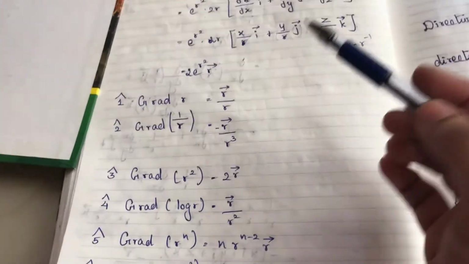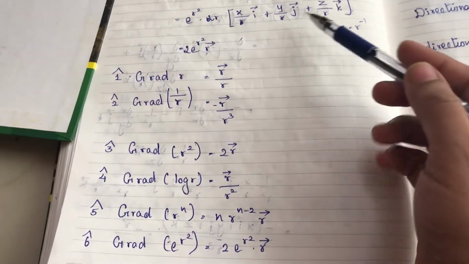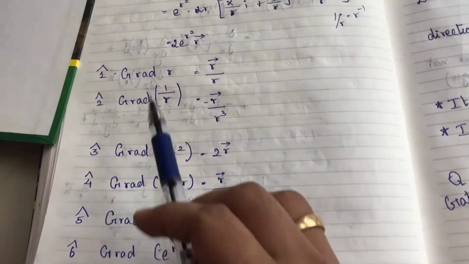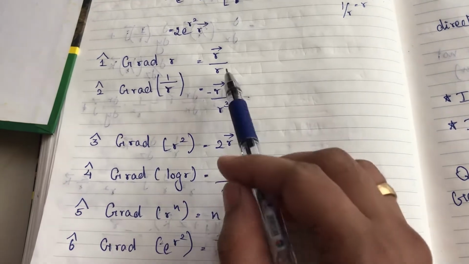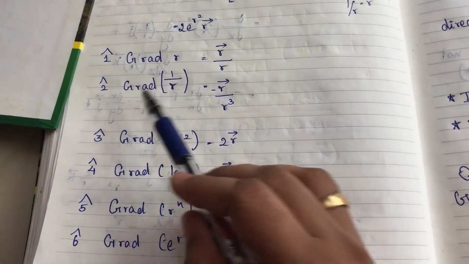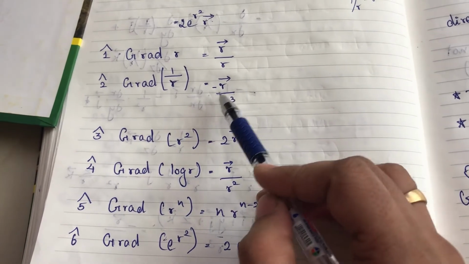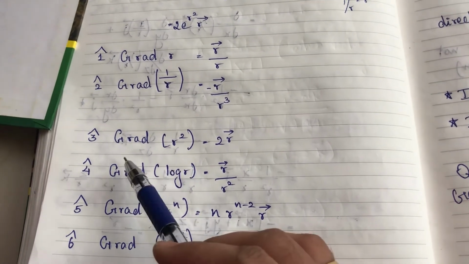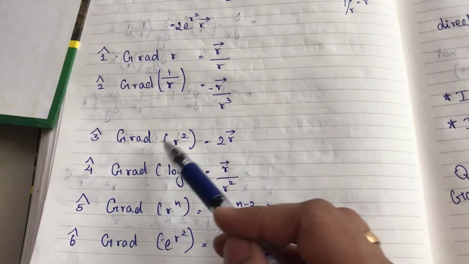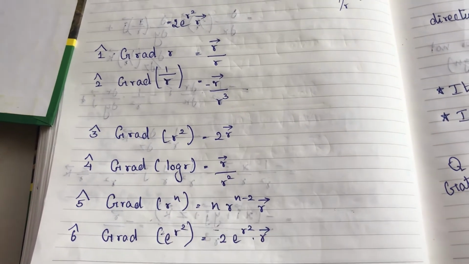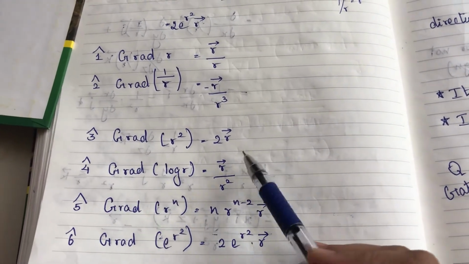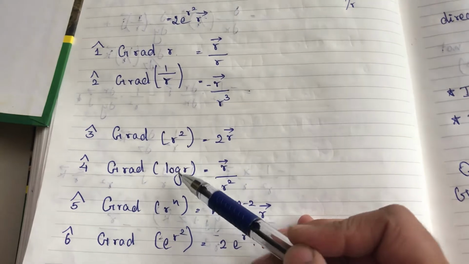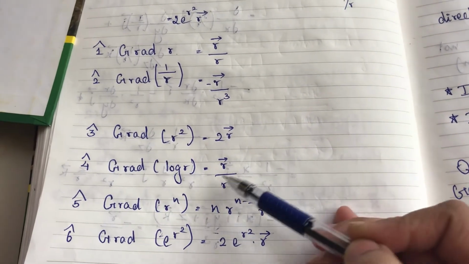So I have written the 3 properties here, like 3 questions, and you can remember all these things. Always remember these things, okay? Gradient of r is r vector by r. Gradient of 1 by r means you need to put a minus here, minus r vector by r cube. Then gradient of r square means just put 2 before, 2r vector. Gradient of log r means r vector by r square.